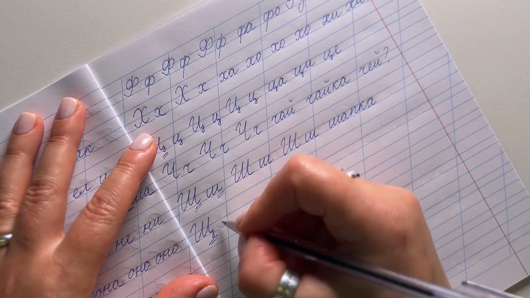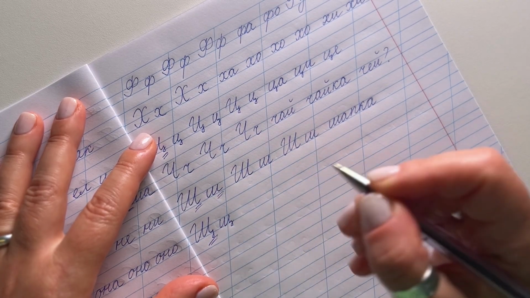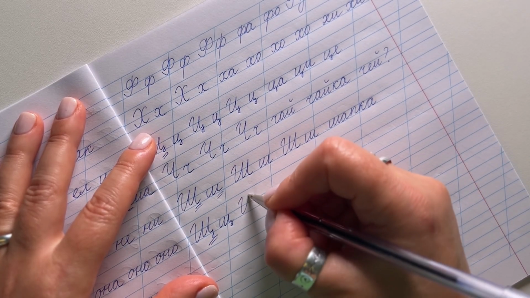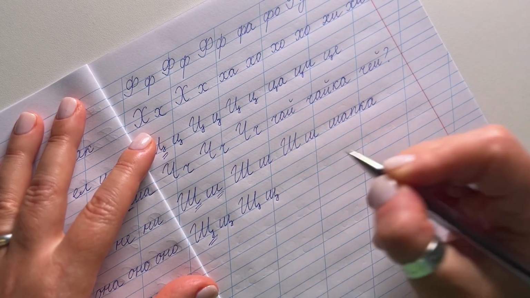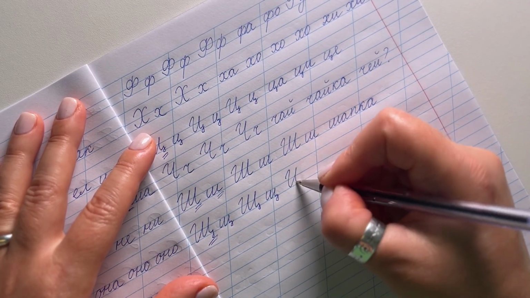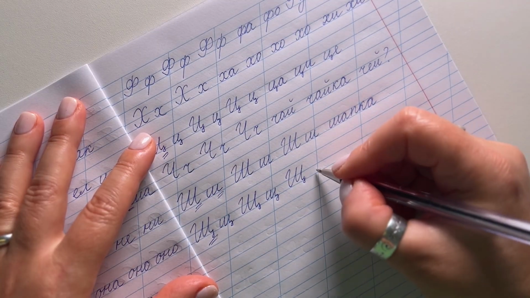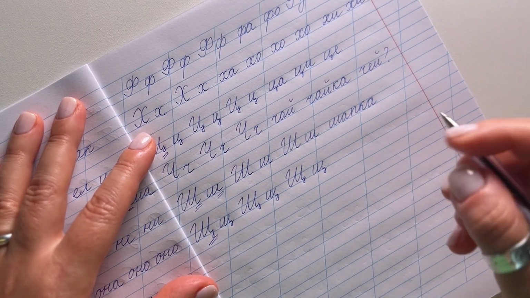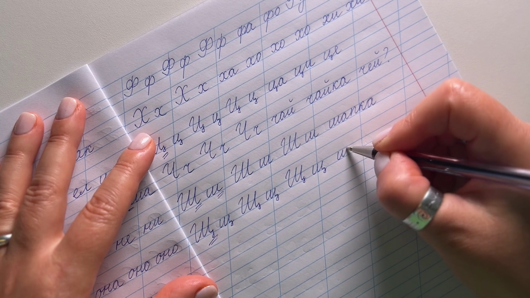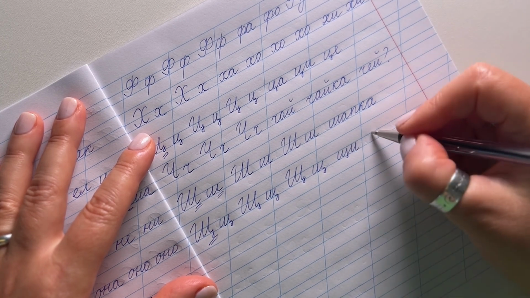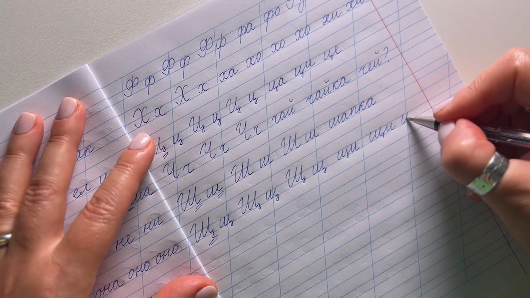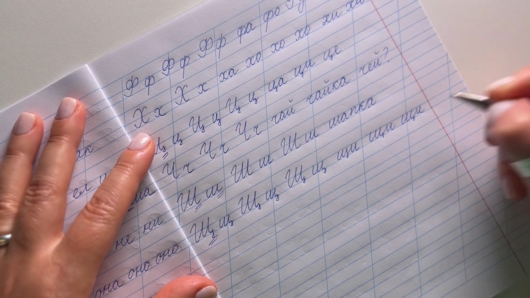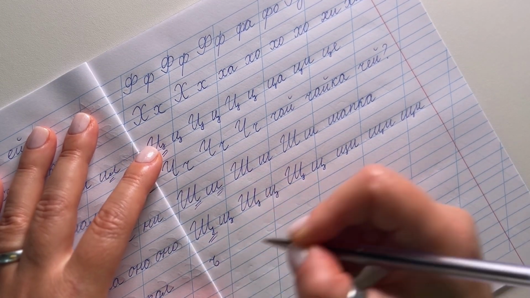And this is shcha. Shcha has this small tail, just like tse. Shcha. 3 legs and a tail. Like this. Shche.